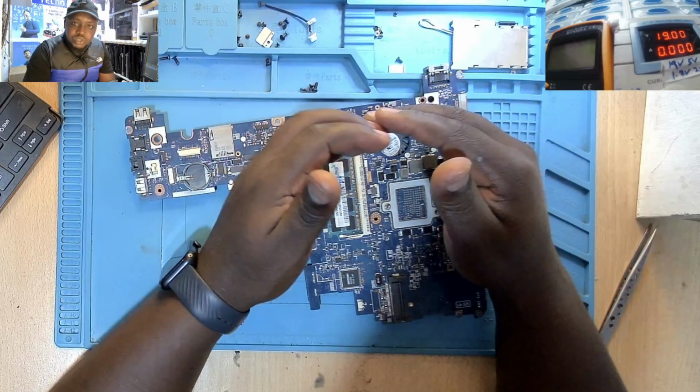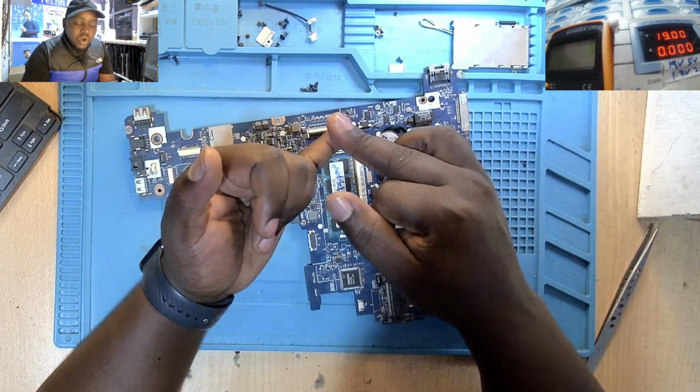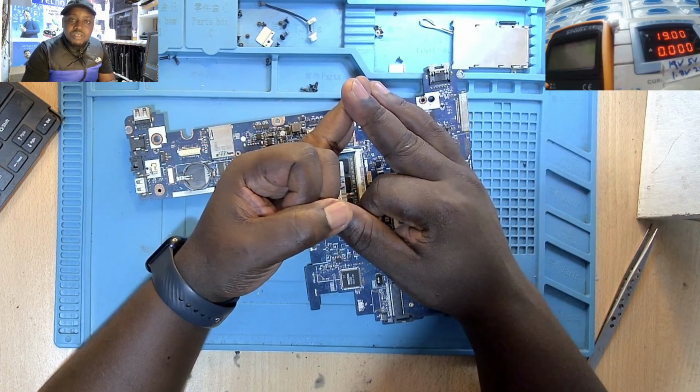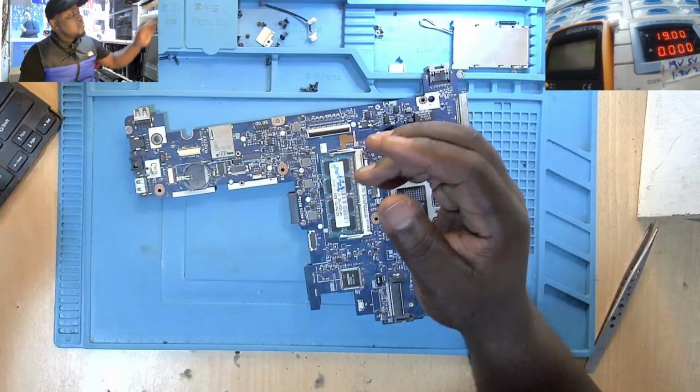After that, practice precautionary measures on any motherboard. Remember, here we work with some dangerous tools like the hot iron. We have the hot air station. Those are very hot. And we also have the needles from the probes of a multimeter.